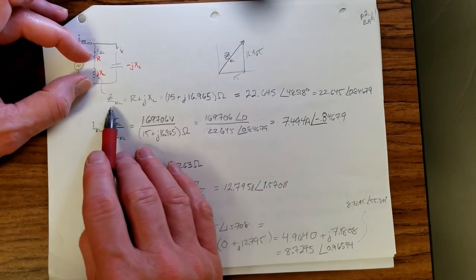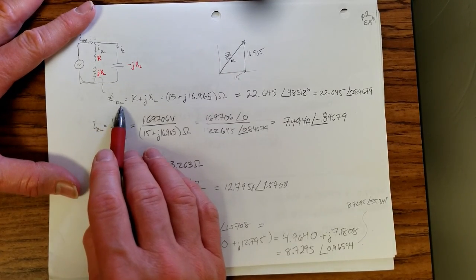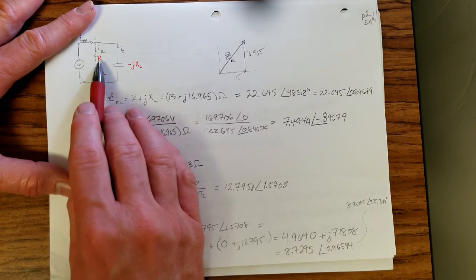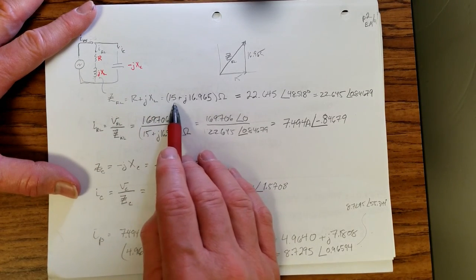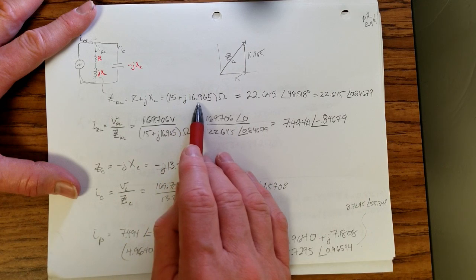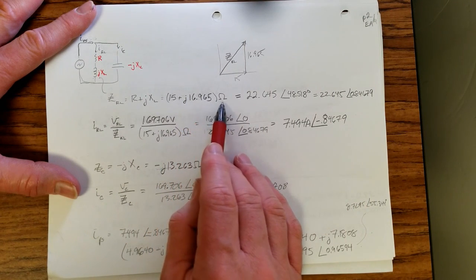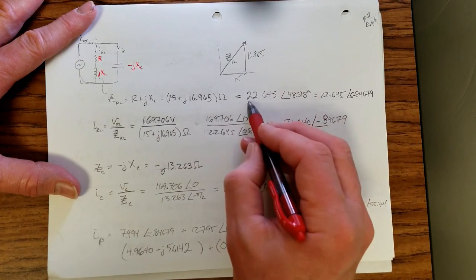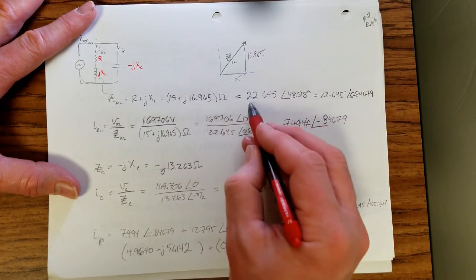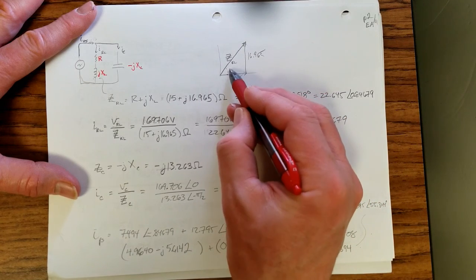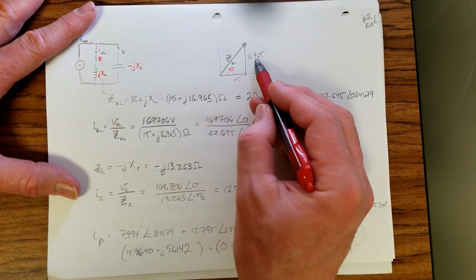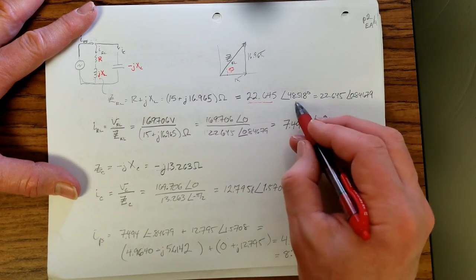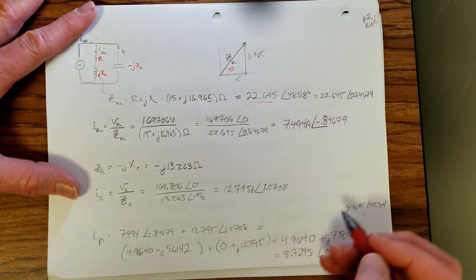For this middle part here, Z_RL, it's just the sum of those two impedances or effective resistances, which is just 15 plus j times 16.965, and that is in ohms. In polar form, we'll do a little Pythagorean theorem to get the magnitude, and the angle is the arctan of the opposite over the adjacent. And so we get that in degrees, and this is polar form with that in radians.